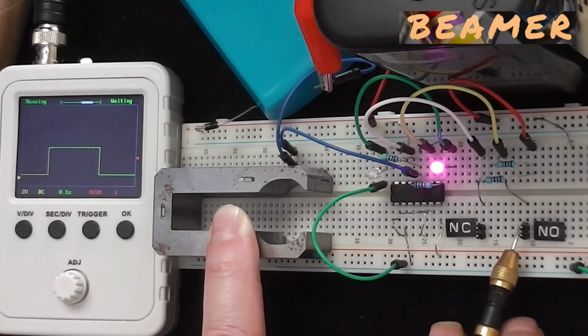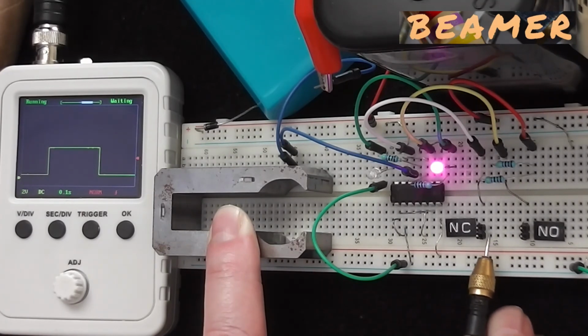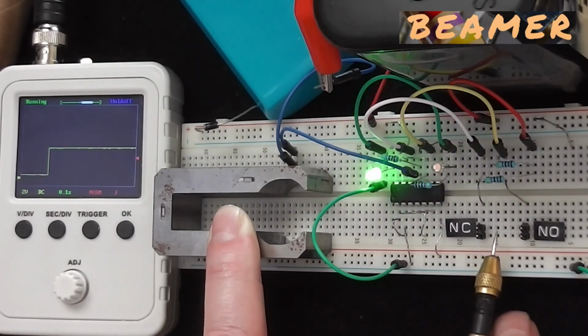Now when the mechanical actuator actually just starts to hit the micro switch, the wiper would move over quite rapidly. I'm moving it slowly over to the normally closed contact, and bang, it flips.